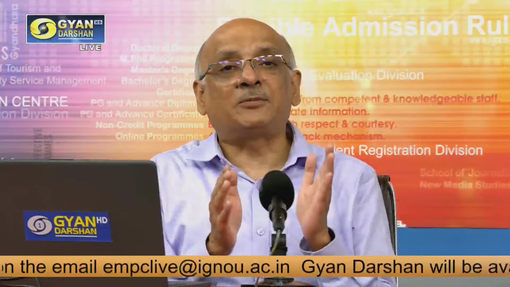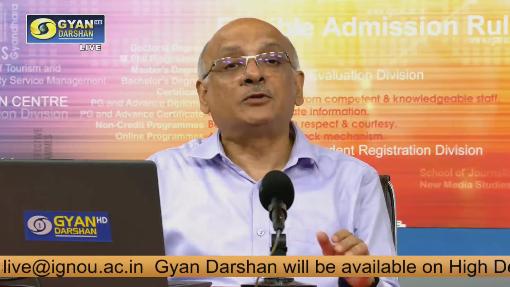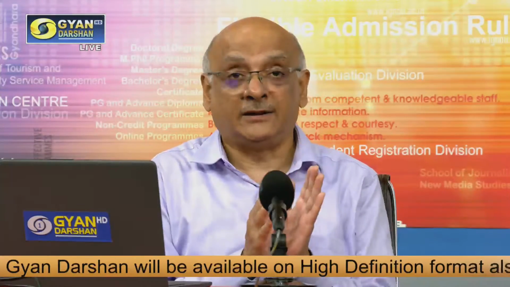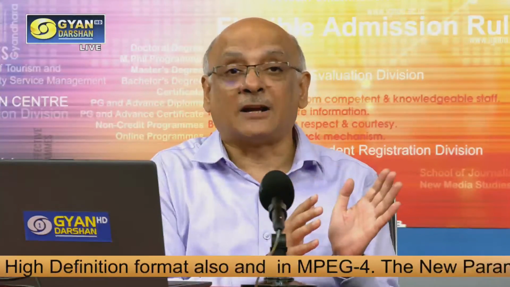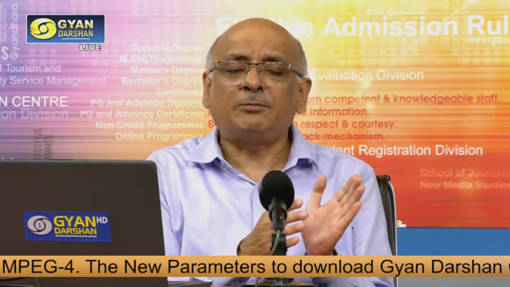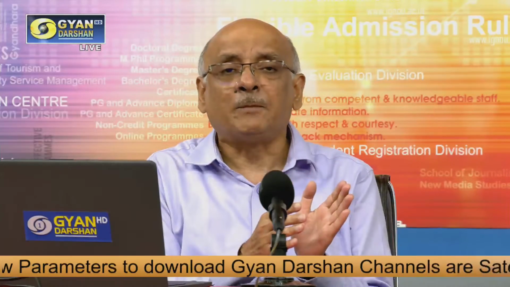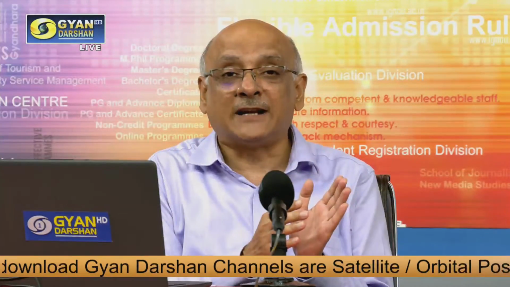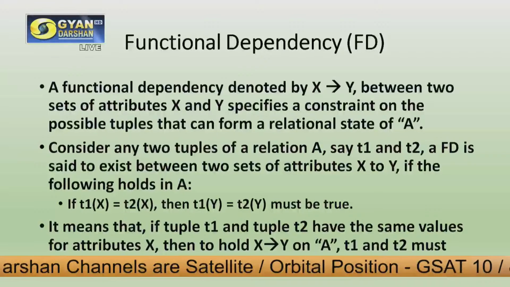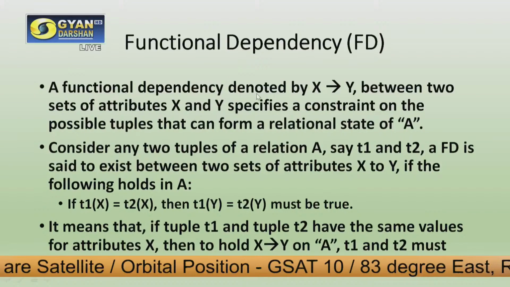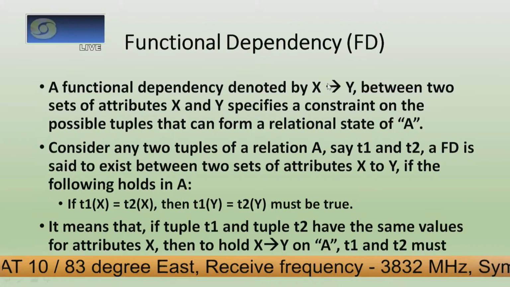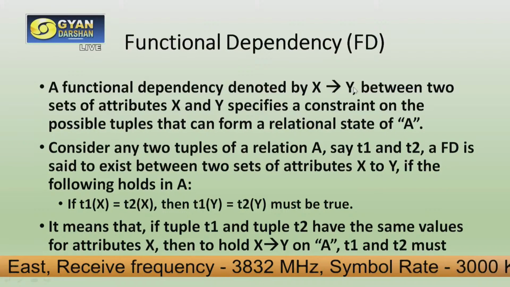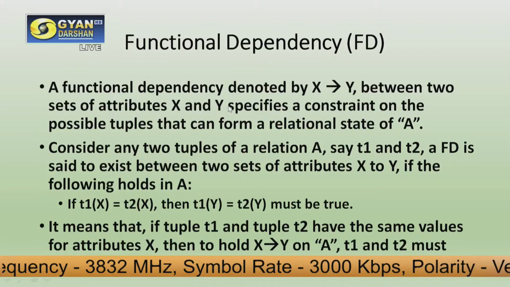So these types of problems do occur whenever we design a bad database. A bad database is the one which promotes redundancy, where redundancies are possible. So how are we going to eliminate that? Well, the concept which we use to eliminate redundancy and come up with a good database design is the use of functional dependency. A functional dependency is denoted by X to Y, that is, Y is functionally dependent on X, between two sets of attributes X and Y.